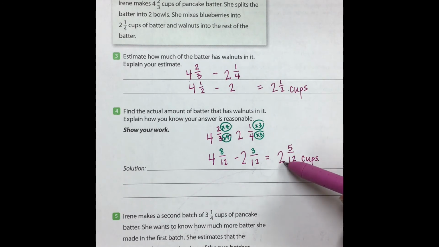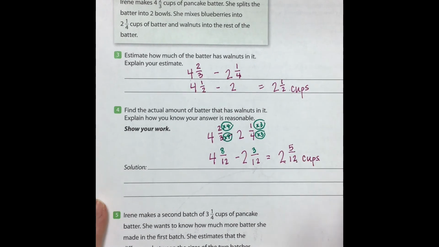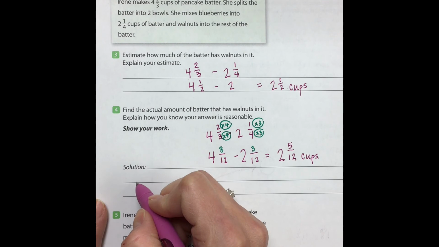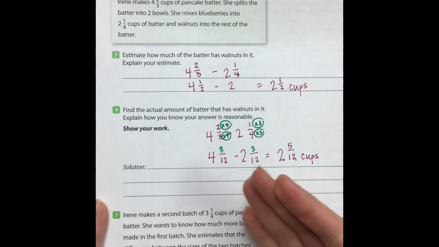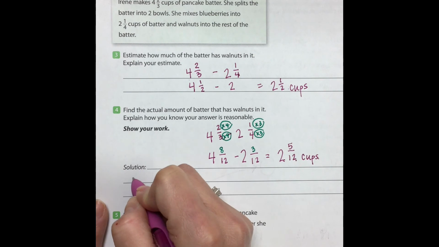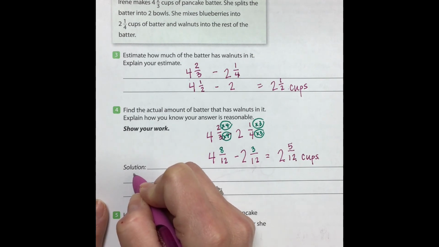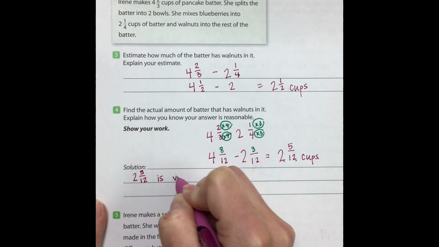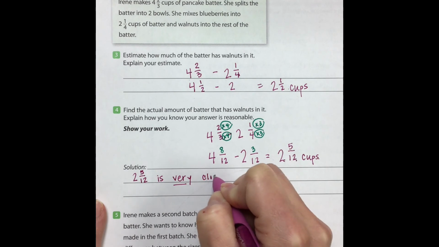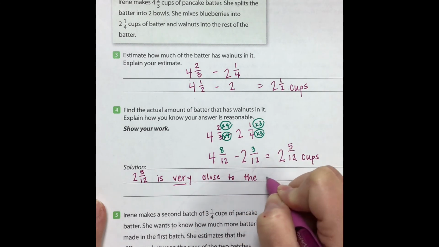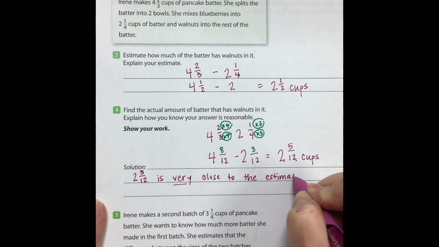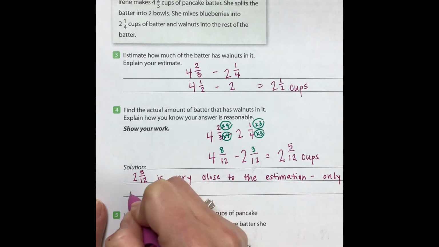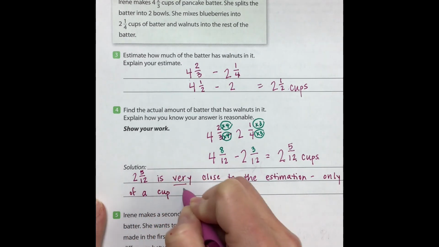Well, I know that 2 6/12 is the same thing as 2 1/2 cups. So we're just 1/12 away from having the estimation be our real answer. So I'm going to put that 2 5/12 is very close to the estimation. Only 1/12 of a cup away.